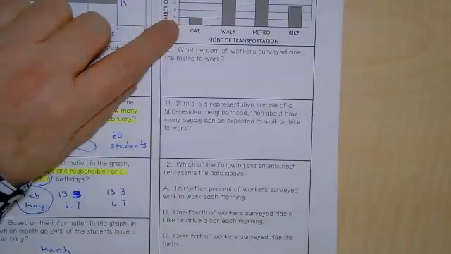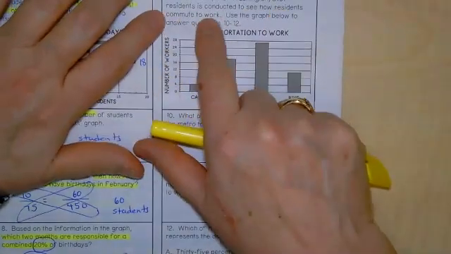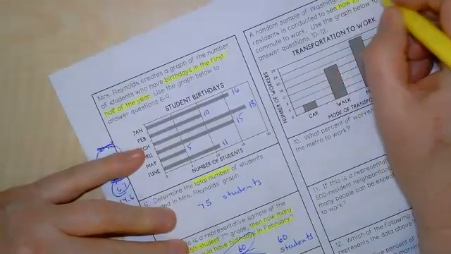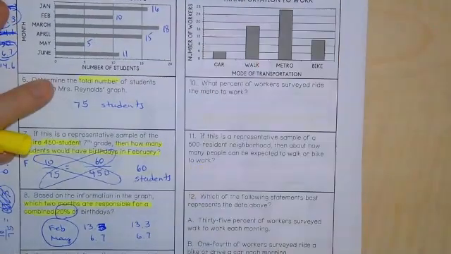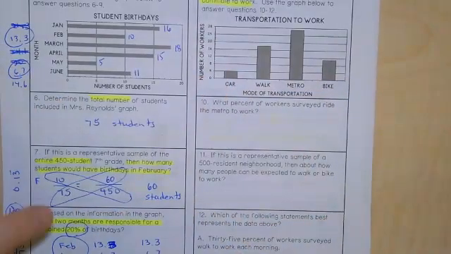All right, let's take a look over here at our third example. A random sample of Washington, D.C. residents is conducted to see how they commute to work. Use the graph below to answer questions 10 through 12. So we're going here. Number of workers and their method of transportation or mode of transportation.